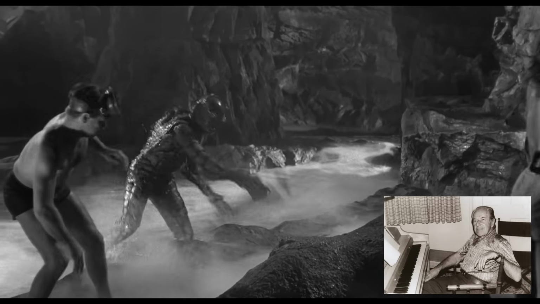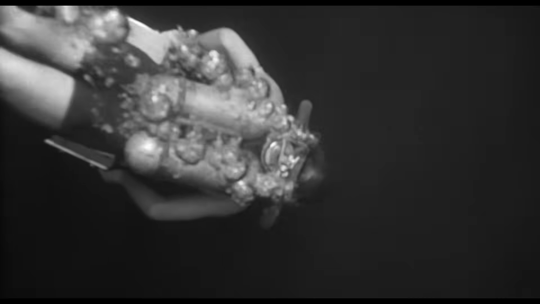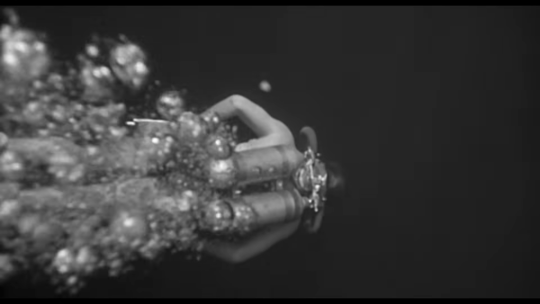The music plays an important role here. Outside of the monster's cue, it was used to give more life to the silent underwater scenes and definitely served its purpose in that regard.